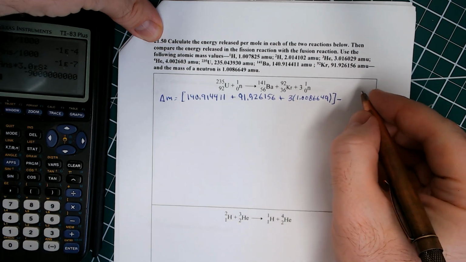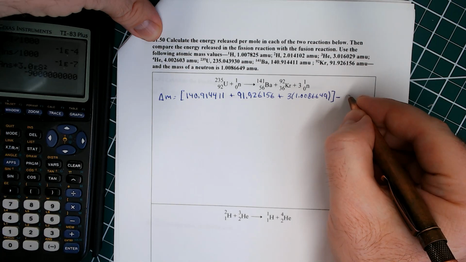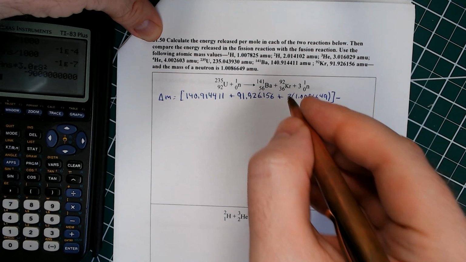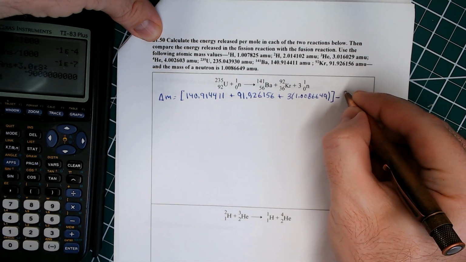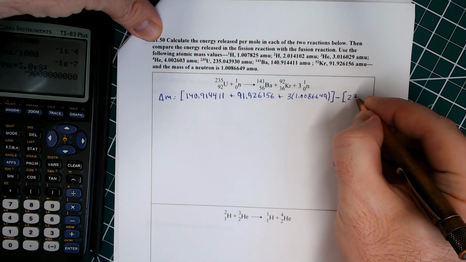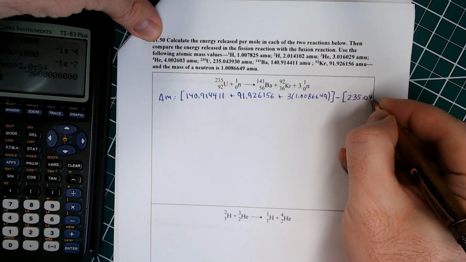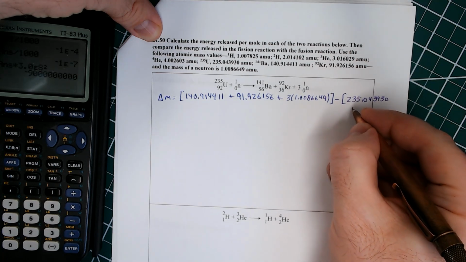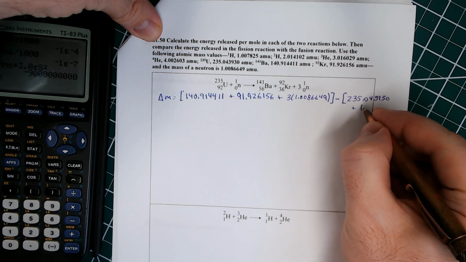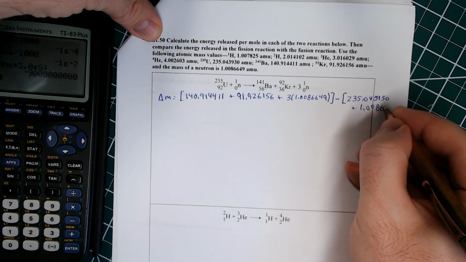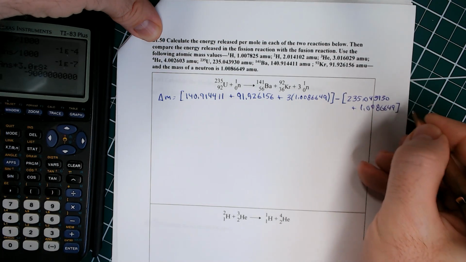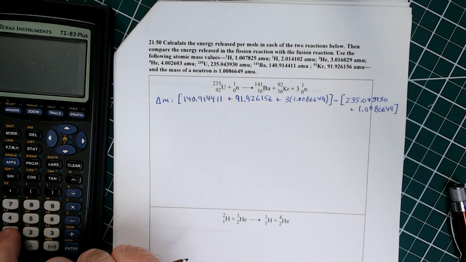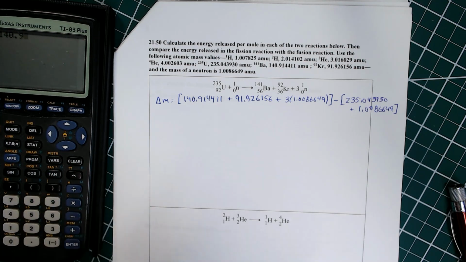And then minus the reactants, so uranium 235, 235.043930, plus 1.0086649. Okay, so we're going to punch all those numbers in. So 140. I'm going to turn my mic off.